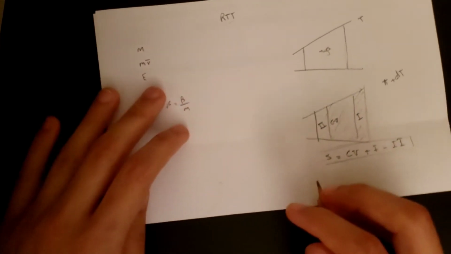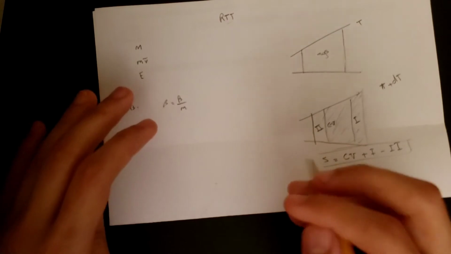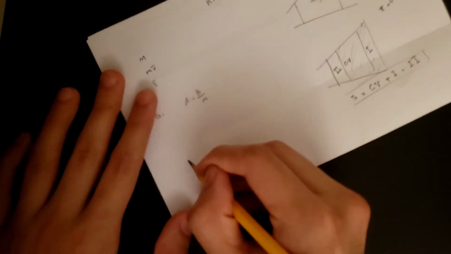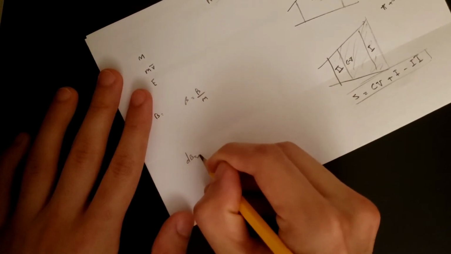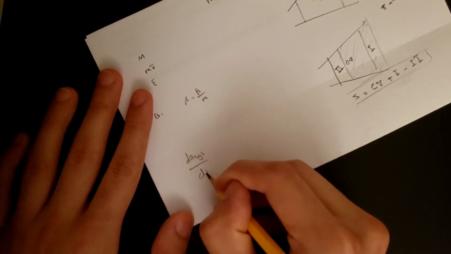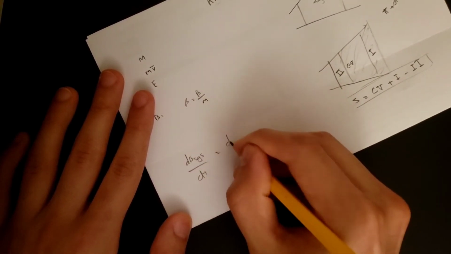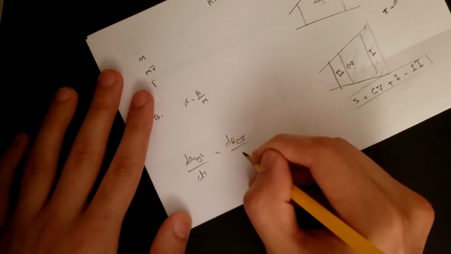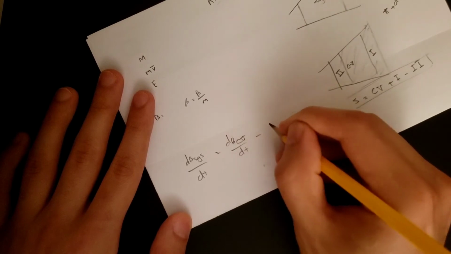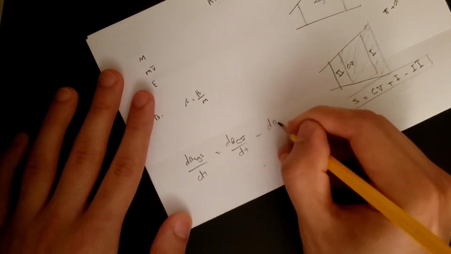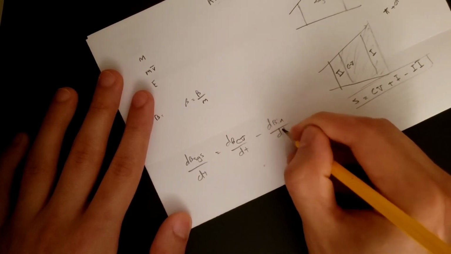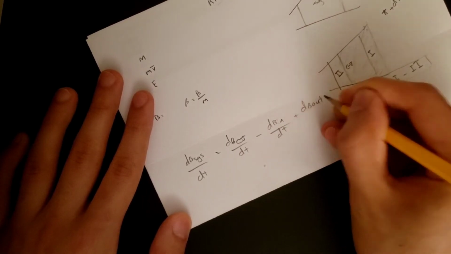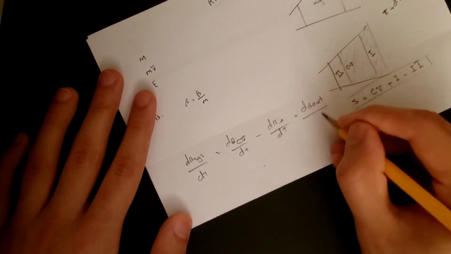So what I'm going to do is write this formula and talk about this. dB of system over dt is equal to dB of CV over dt minus dB in over dt plus dB out over dt.